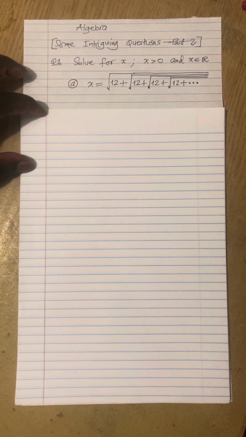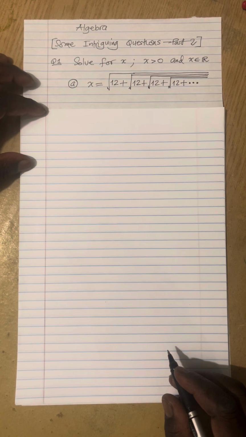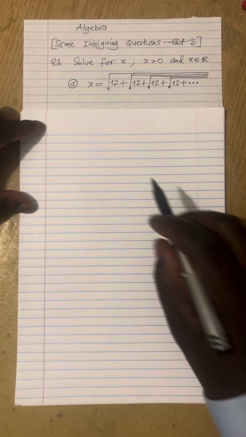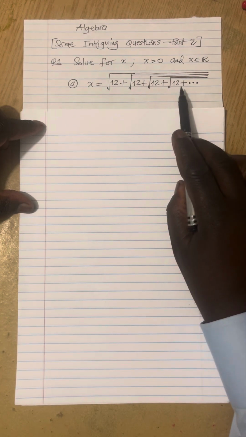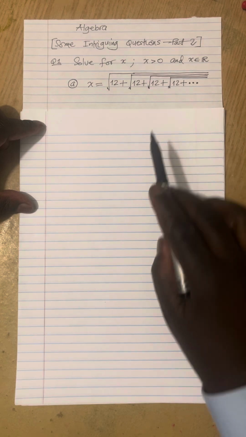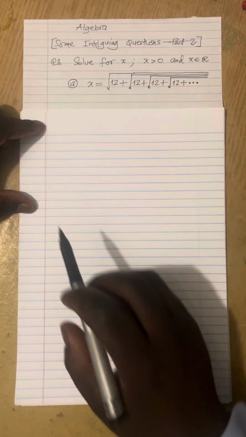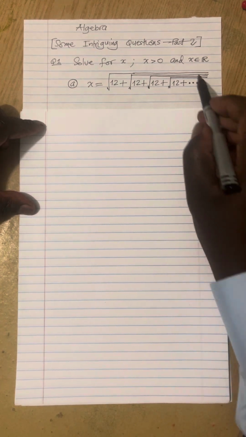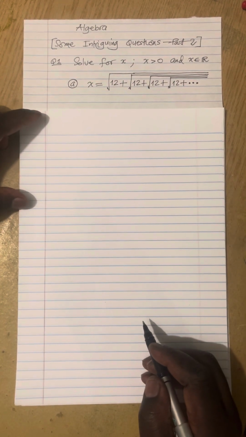Question 1, solve for x. We are told x is a positive number and x is a real number. So we have x equals square root of 12 plus square root of 12 plus square root of 12 plus square root of 12. Now we're required to find the value of x, and yet they have already given us the value of x. This means this expression here simplifies to some number. So how do we go about this?